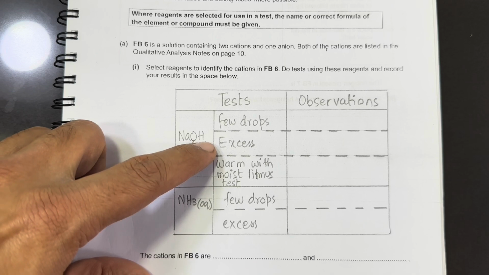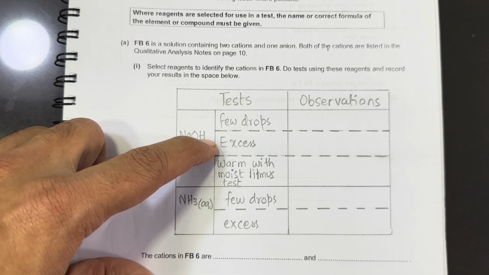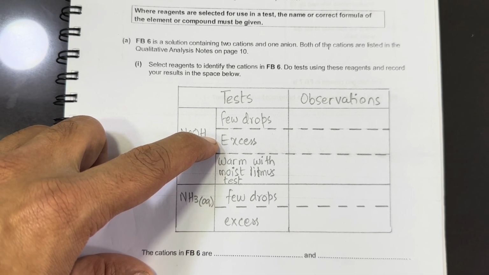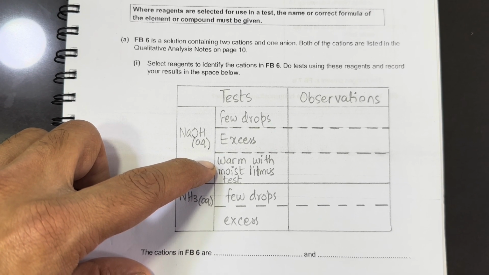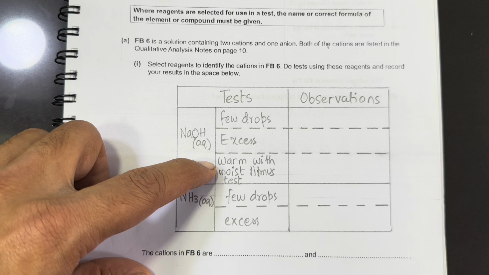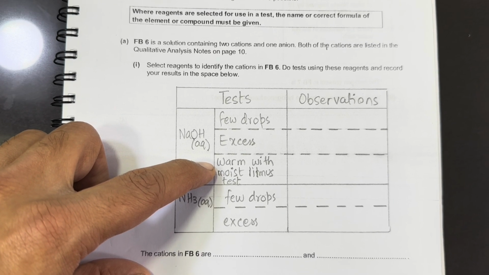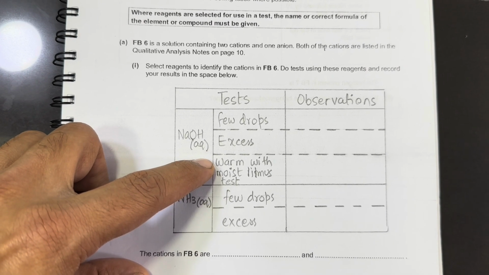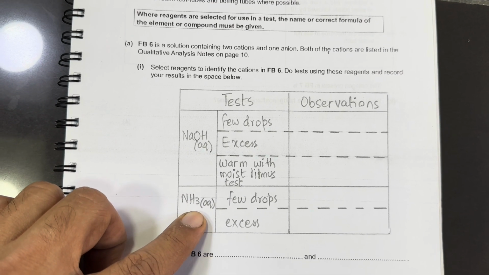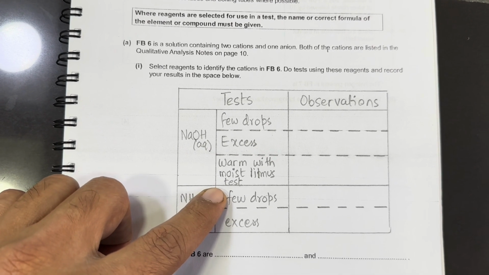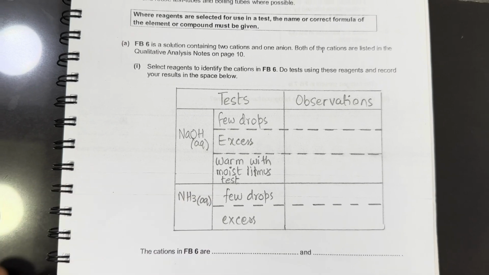First, we add a few drops, then we add excess sodium hydroxide, and then again we warm the same test tube contents and test any gas liberated with damp or moist red litmus paper, because it can give you the presence of ammonium ion also. And ammonia is the second reagent, where we add first a few drops and then excess. So let's perform this test.